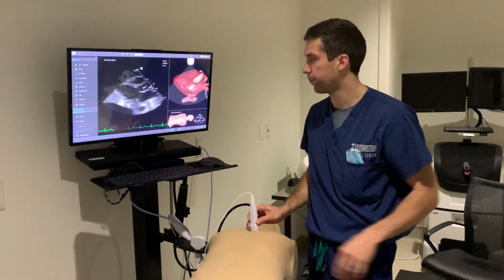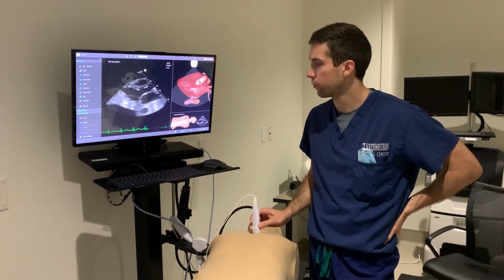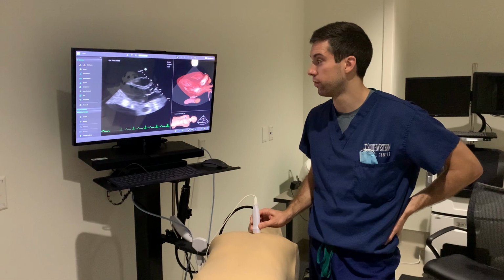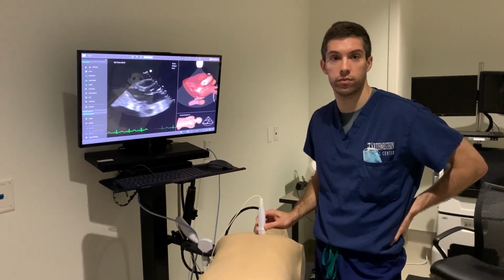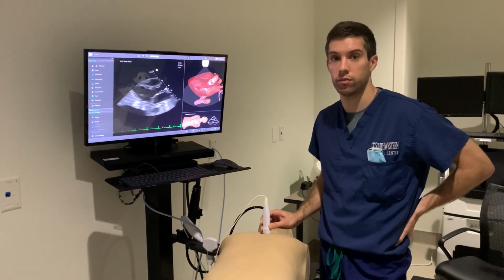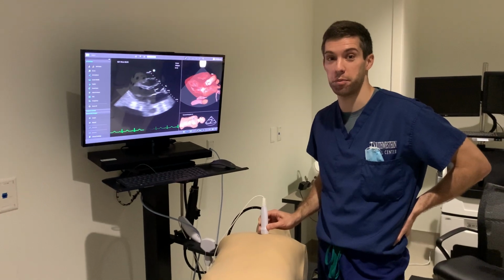There is a function called auto gain or optimization that most of the machines have that you can use to get optimization based on the computer algorithm. You just press the button and it makes it look a lot better.